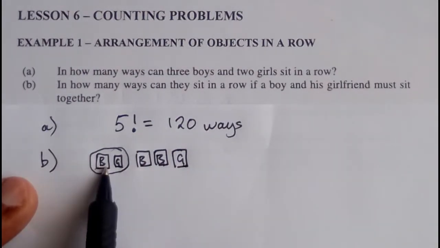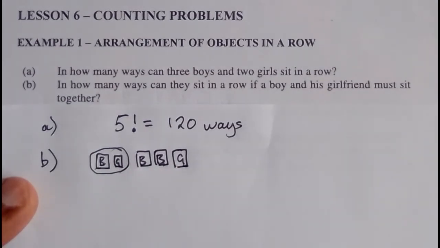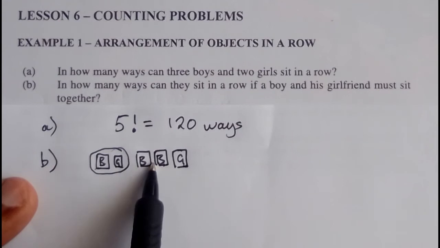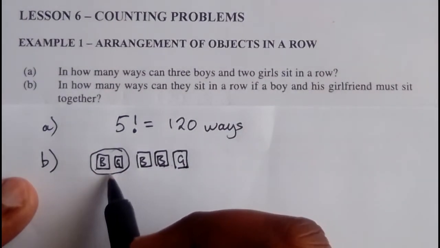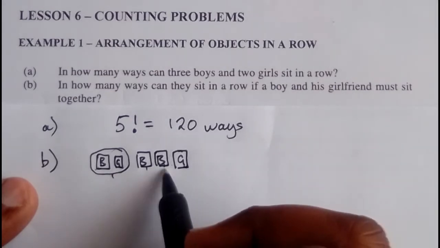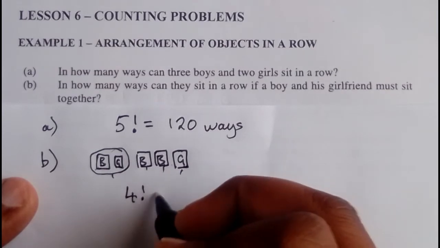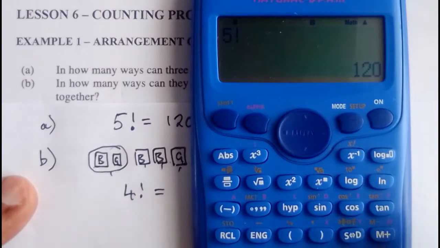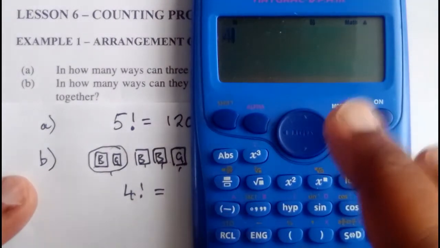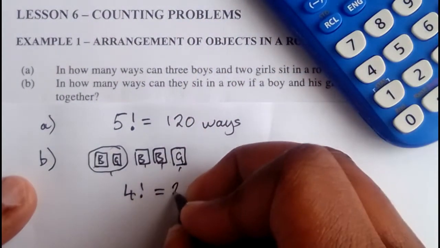So this is going to count as one arrangement, and then two, and then three, and then four. We were just told that they must sit together, so they can sit in the middle, they can sit there, they can sit over there. How many ways is that possible? That counts as one, two, three, four, so this is going to be 4 factorial ways. Let's quickly calculate 4 factorial. That's 24 ways in which this is possible.